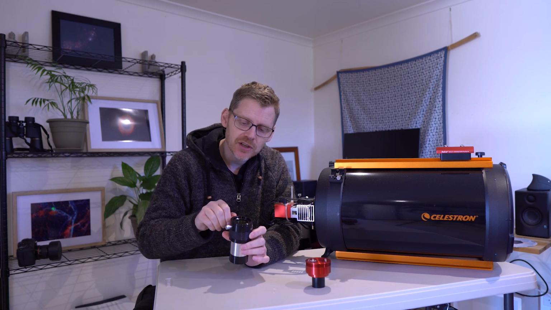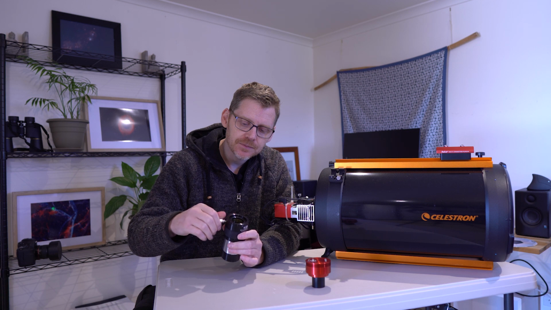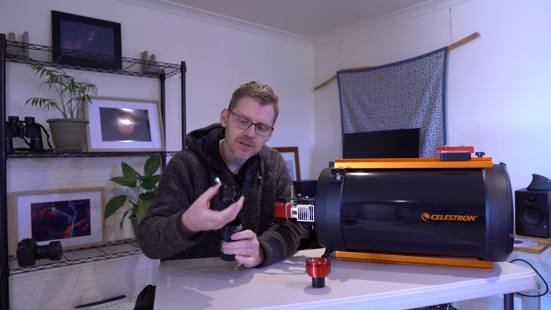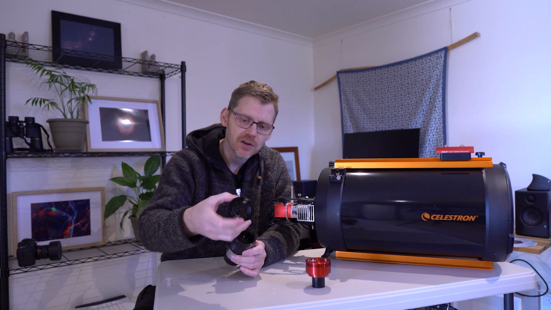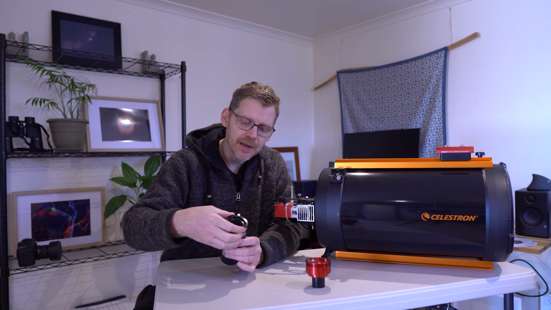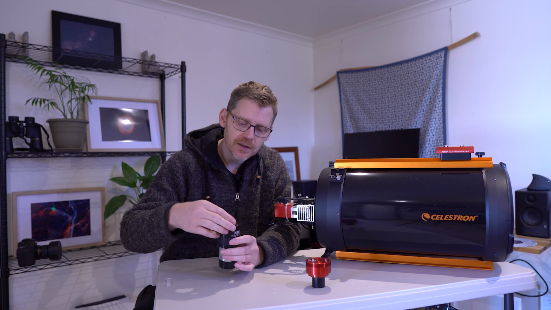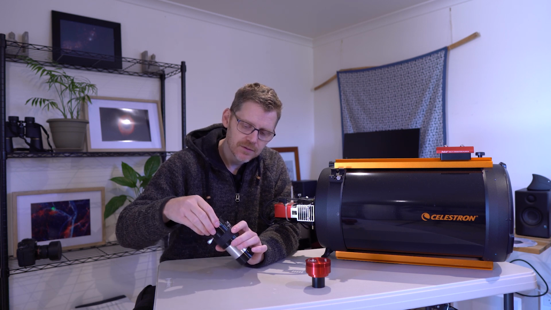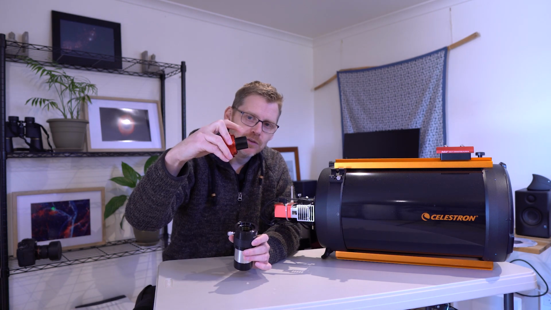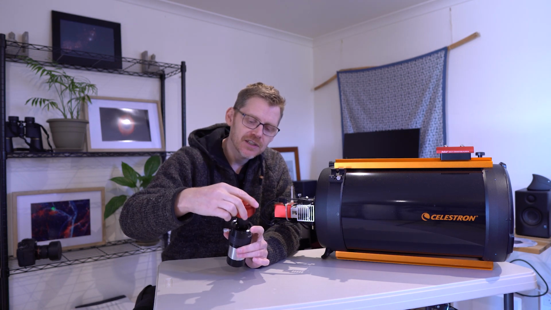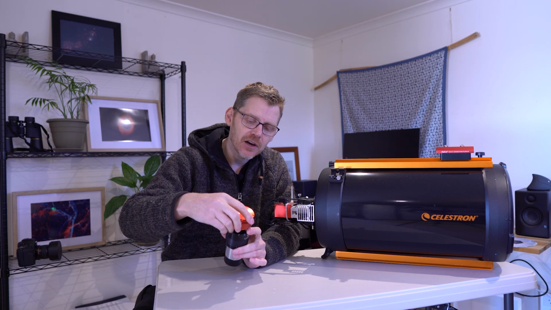So for planetary imaging, you are going to need a Barlow that's either 1¼ inch itself or has the adapter, because your planetary camera here is going to have this little 1¼ inch fitting on it, which goes nicely, just like an eyepiece, into there.